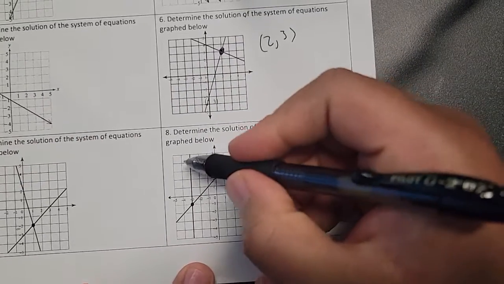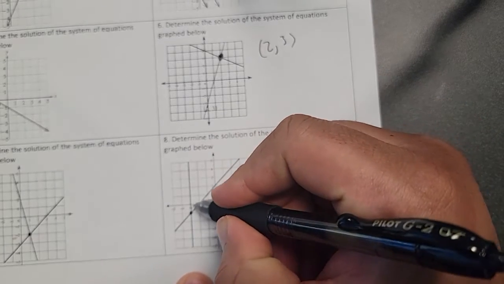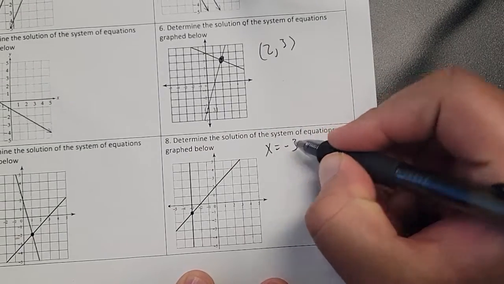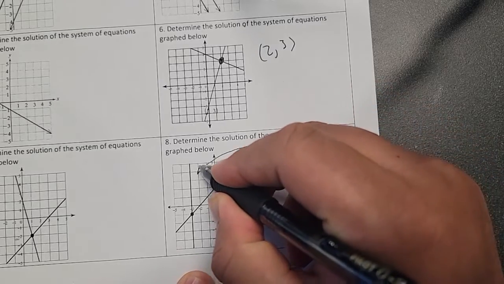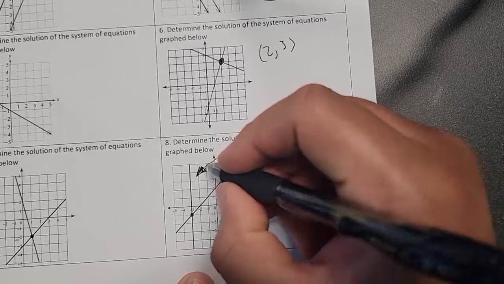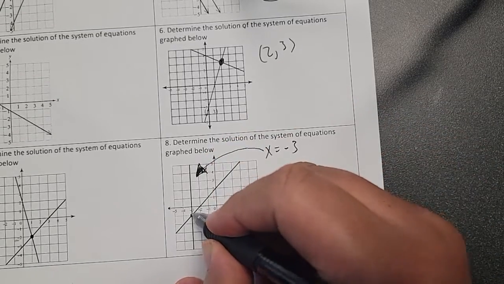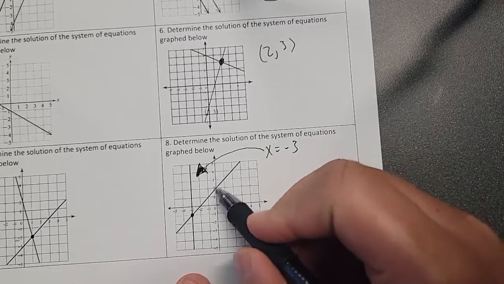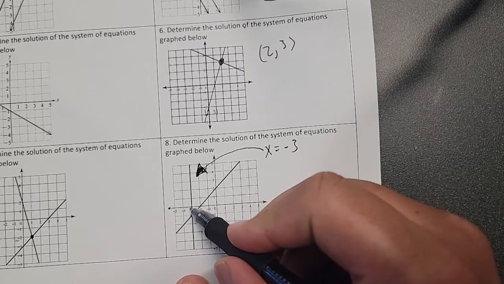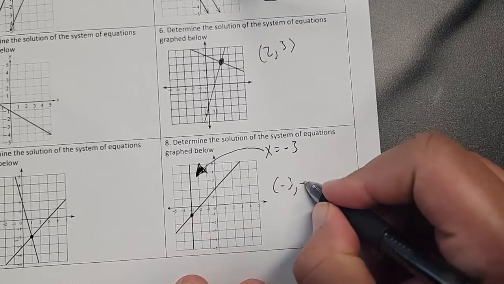And on this one, there is a line. So this is an x equals line, -3. Okay, just to let you know, that is an x equals line whenever it's going up and down, okay? So where are they crossing? They're crossing at this point right here. This is my other line right here. So this is going to be -3, -1. So my answer is -3, comma, -1.